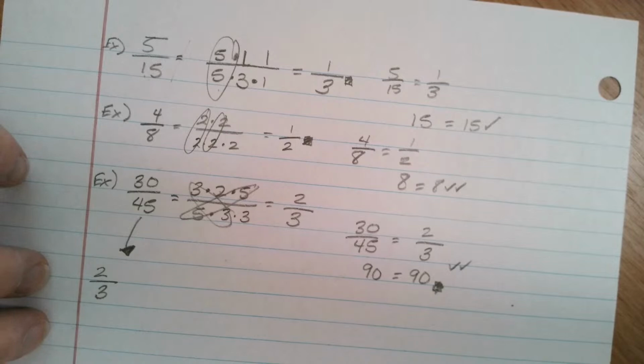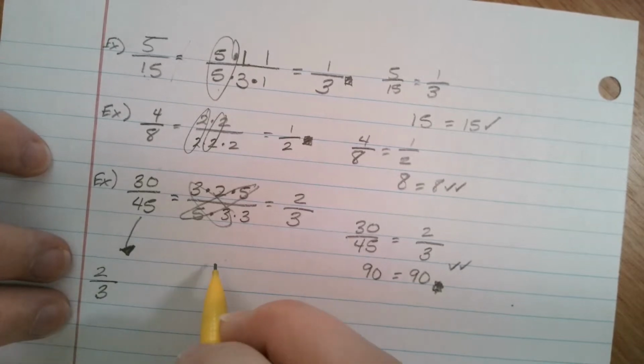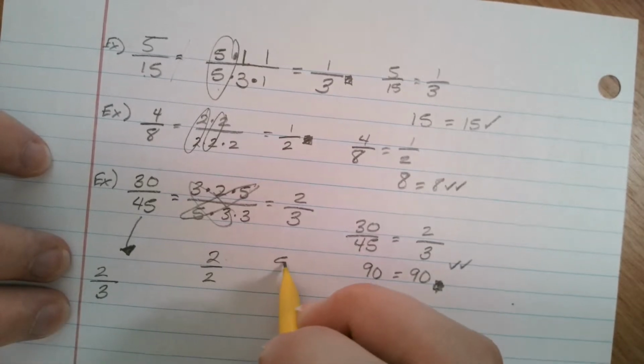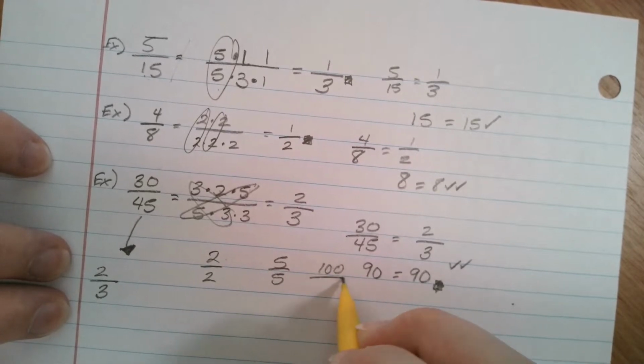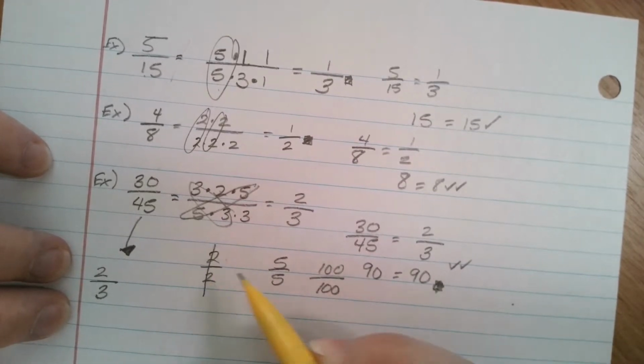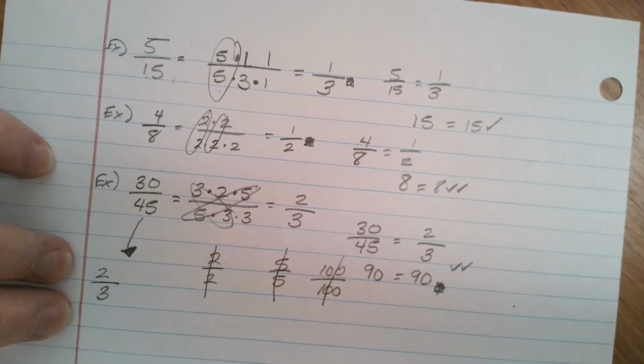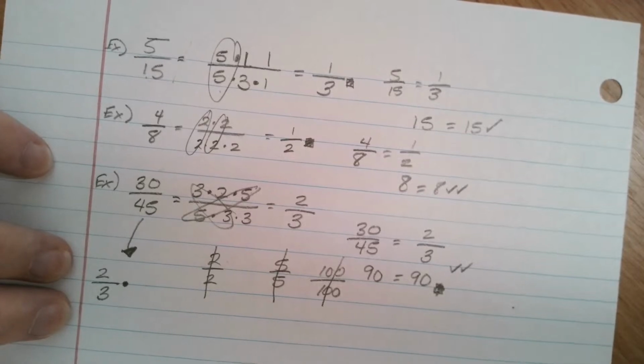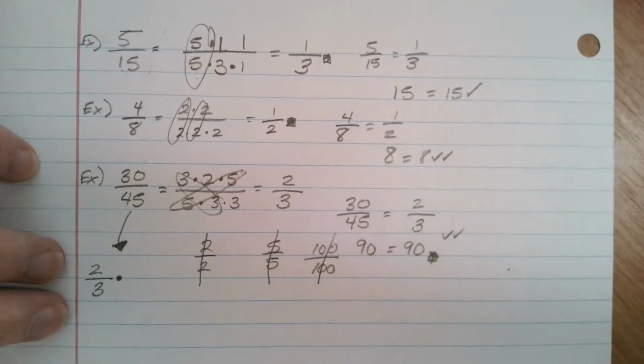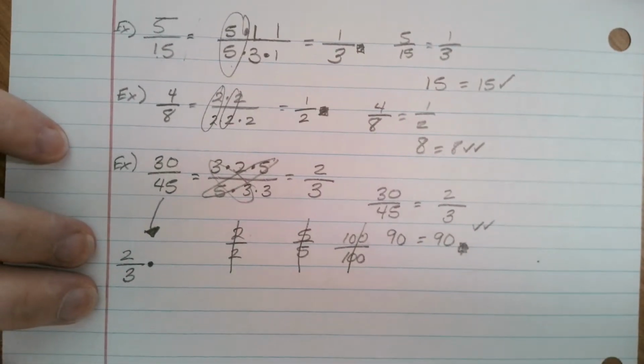Because any number over itself, so 2 over 2, 5 over 5, 100 over 100, they all equal 1, we can simply multiply this by 1, or any choice of 2 over 2, 3 over 3, 4 over 4, 5 over 5, a million over a million, whatever you want to pick in this case, because the question was vague.